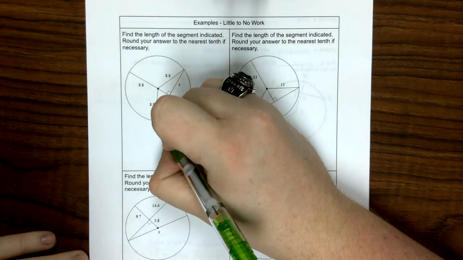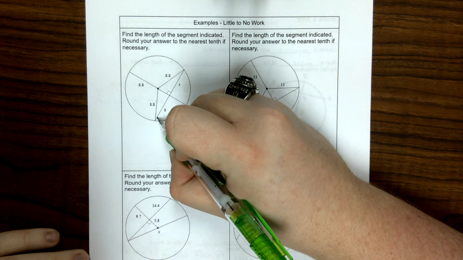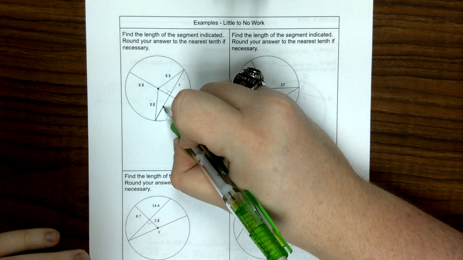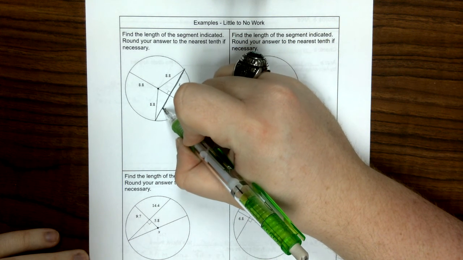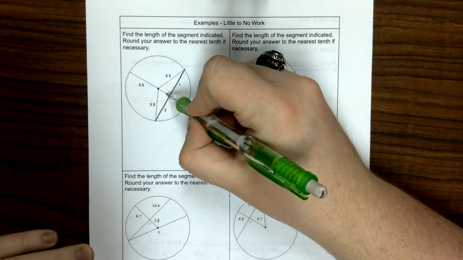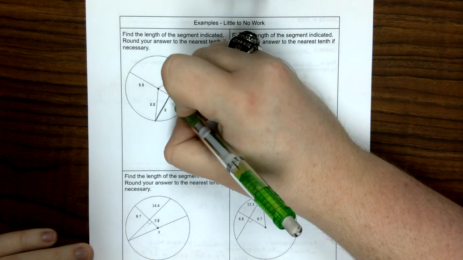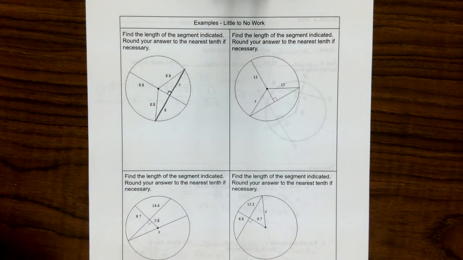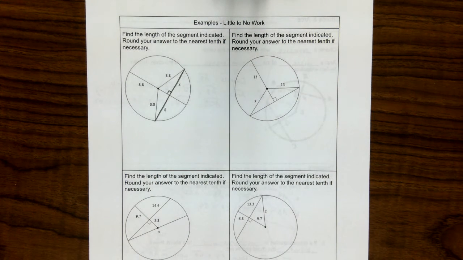And then there's this chord right here. Notice that 8 is a piece of a chord, actually. This chord goes all the way across the circle, like this right here. And notice that there's another radius coming this way, and it hits the chord and makes a 90-degree angle. They want to know how long that other piece of the chord is over there.